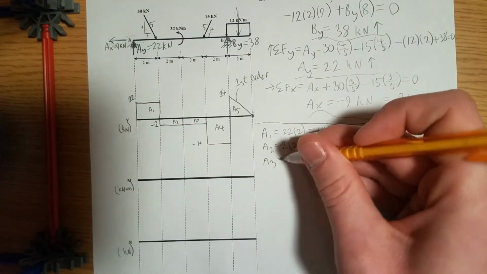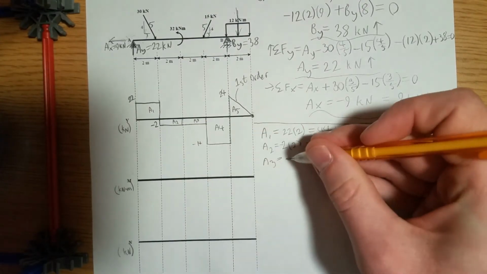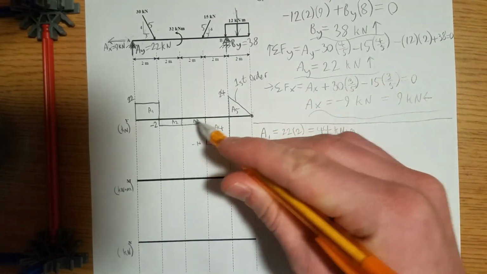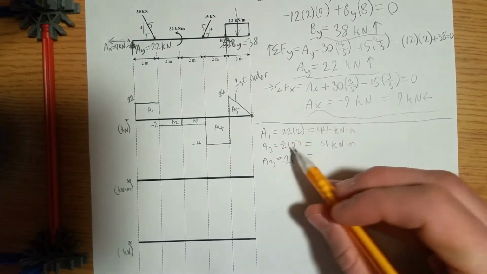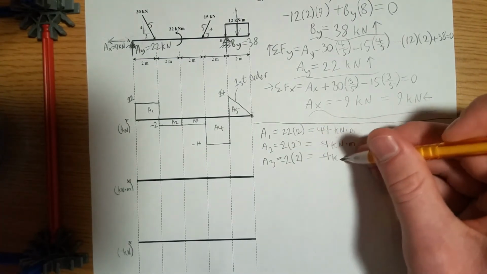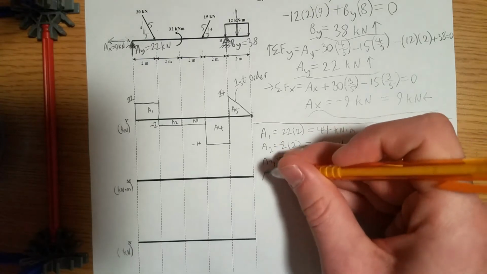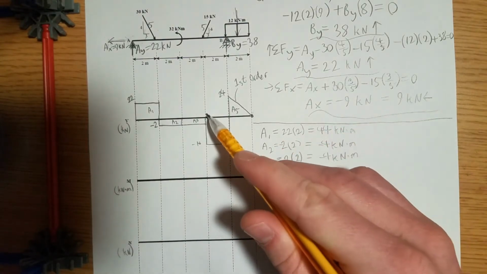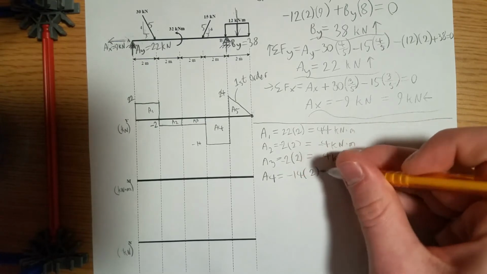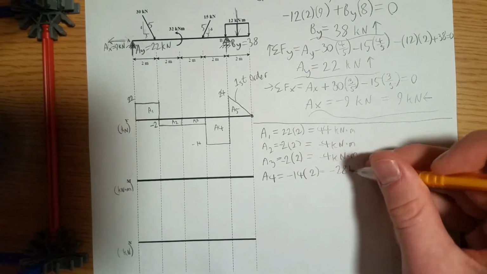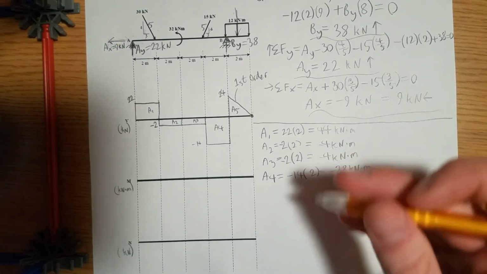Area 3 is again negative 2 times 2, because these are all 2 apart, which is very nice in this problem. Negative 2 times 2 is again negative 4 kilonewton meters. Area 4 is negative 14 times 2, which is negative 28 kilonewton meters.